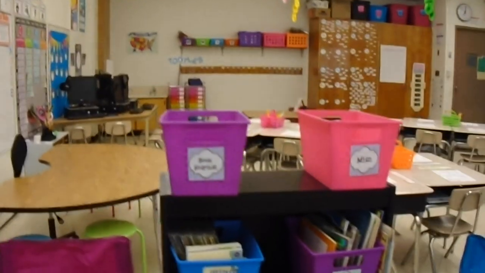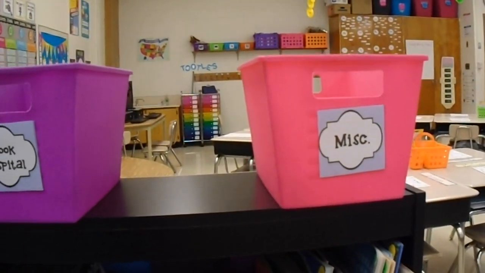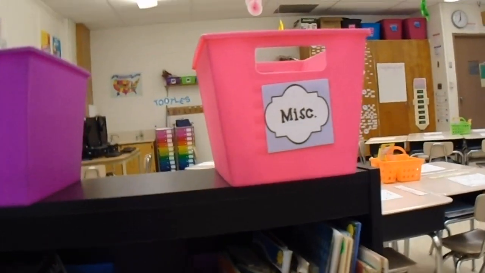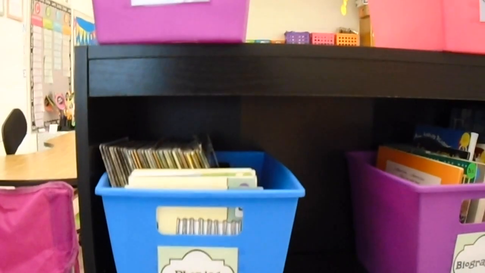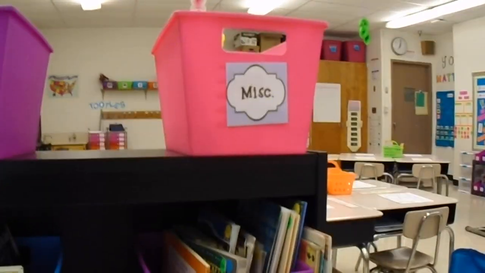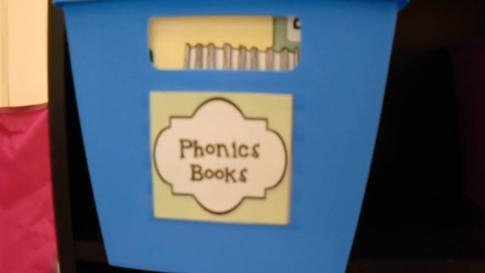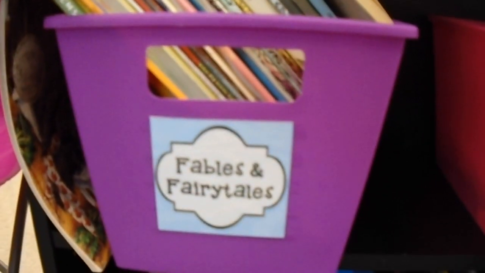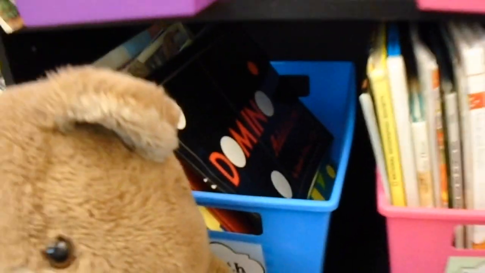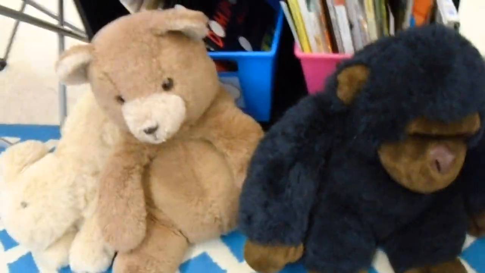And then I also have another bookshelf over here. I have my book hospital, and then my miscellaneous bin in case they don't know where something goes, even though everything has a label. That way at least they aren't just putting it back anywhere. I'd rather them put them in the miscellaneous bin than to have books just everywhere. I have biographies, phonics books, fables and fairy tales, leveled readers, science and social studies, and a math bin. And these little furry guys are our furry reading buddy friends.